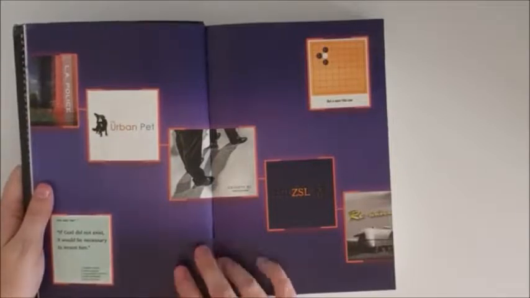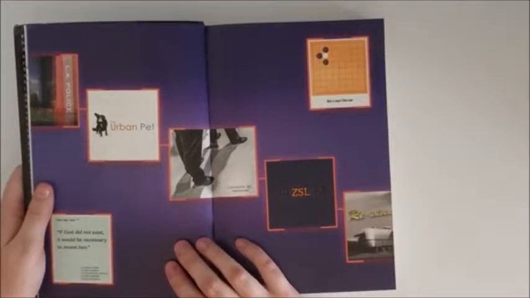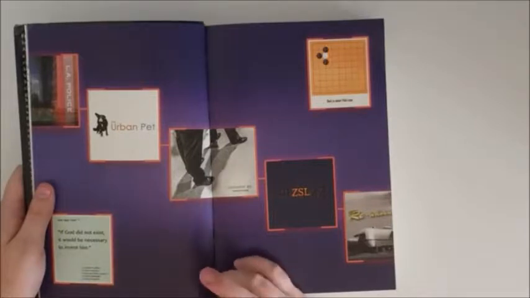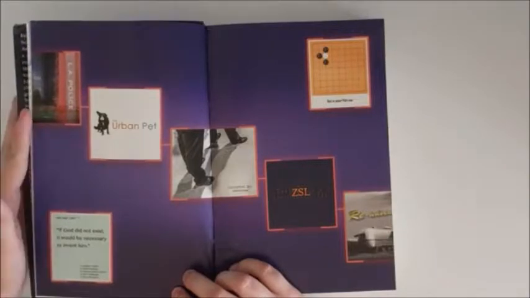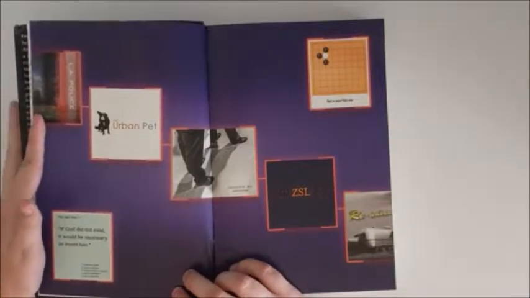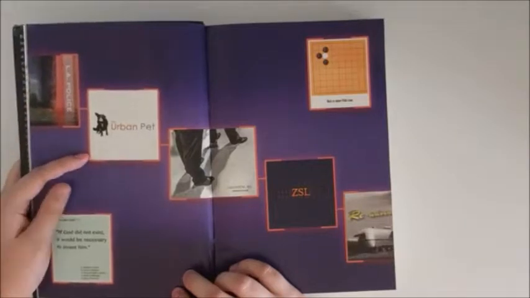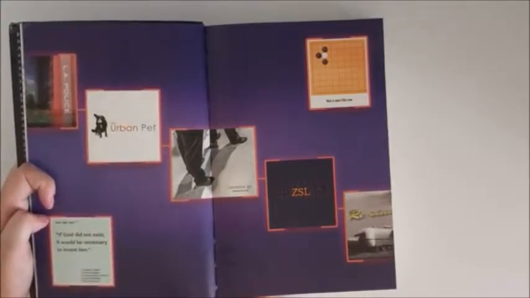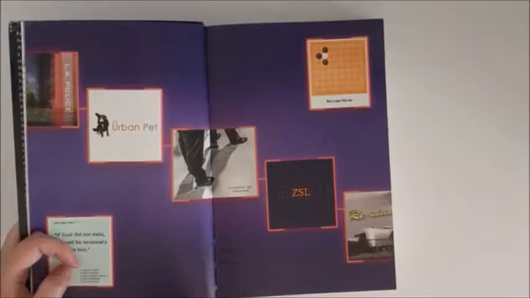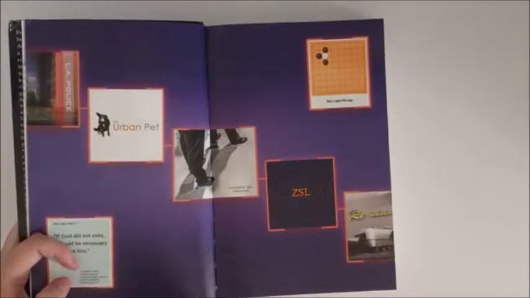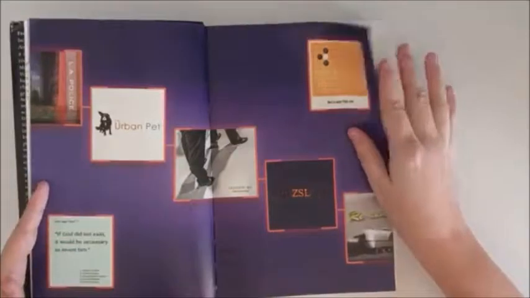So these are some places and things that are brought up later in the book, such as the LAPD being an aspect of the book and the urban pet. And then this quote in the corner here, if God did not exist, it would be necessary to invent him. And a list of a whole bunch of people who have said this quote, such as Stephen Colbert, Zenon Pilinshin, Francois-Marie Arouet, Zach Galifianakis, and René Descartes.